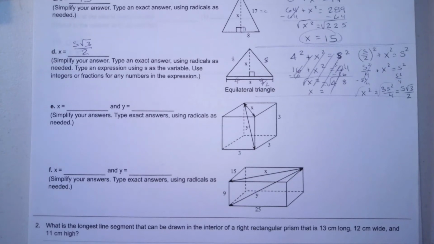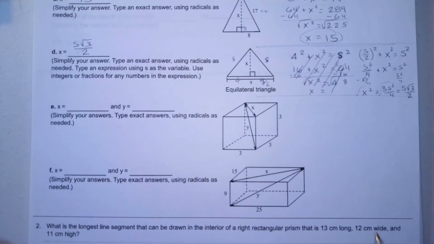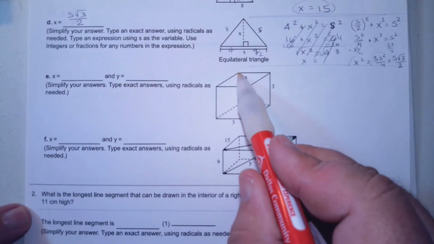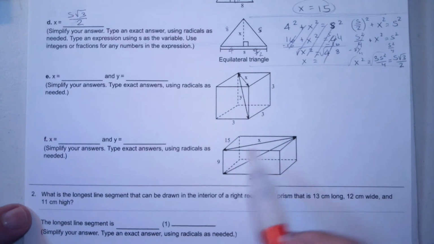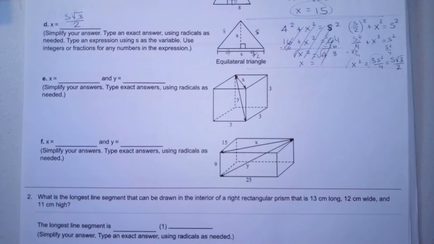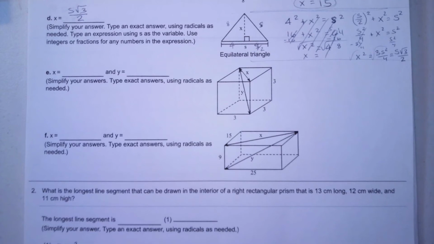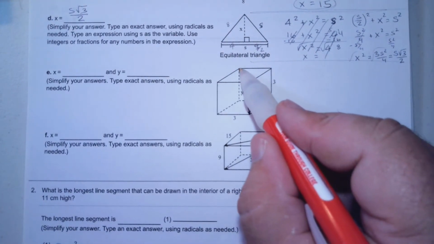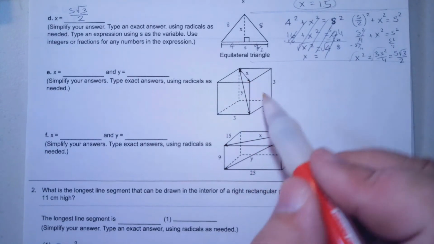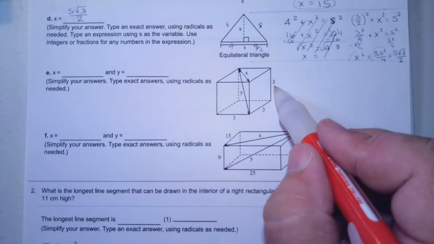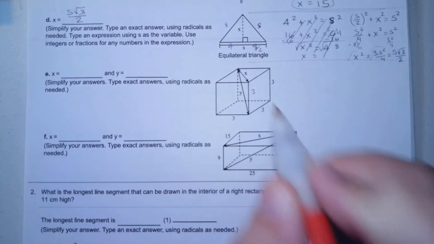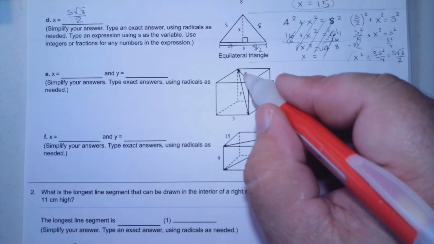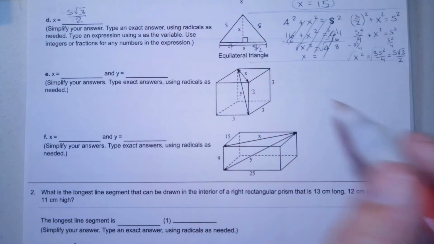I'm sorry, I thought that was an 8. My bad. Alright, now we have some three-dimensional figures. What they want us to do is find this length and the diagonal length of the box. Which means we have to do two things. We have to first find this diagonal. Because we know the height here, that's 3. We know this is 3 for this leg. Once we find this length here, then we have 2 legs, and we can find the hypotenuse.